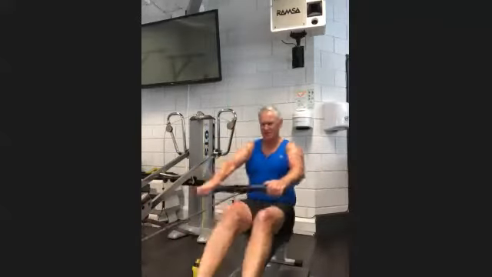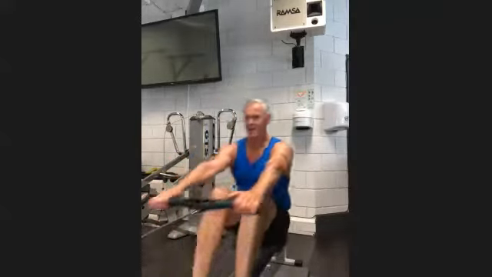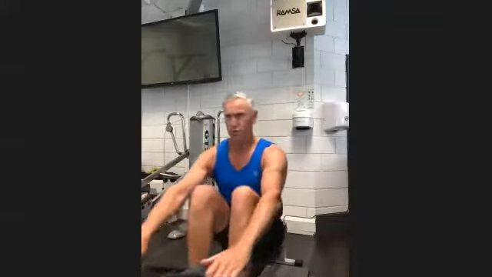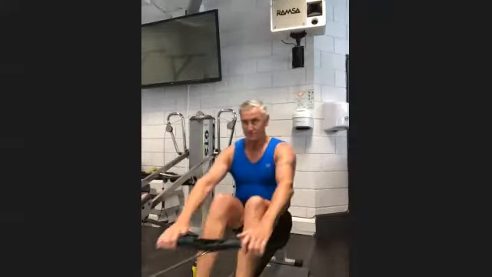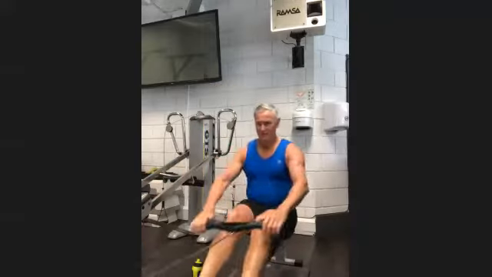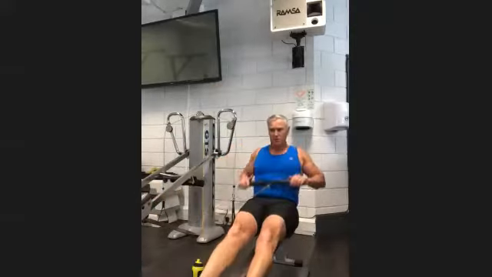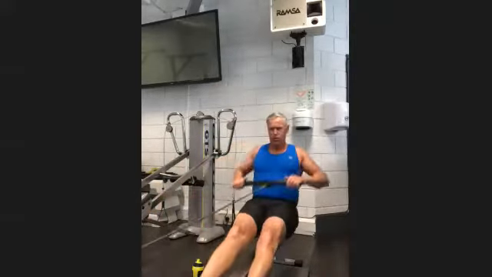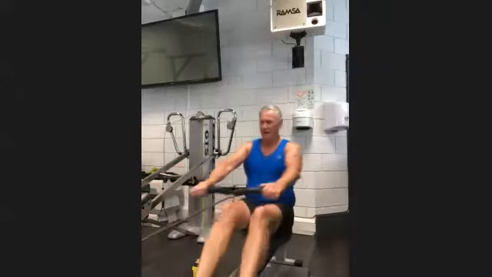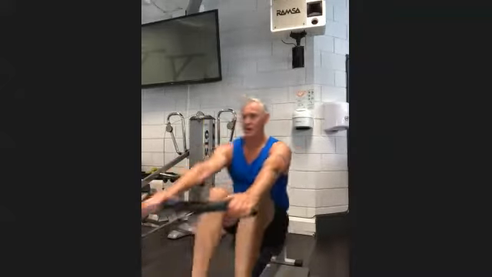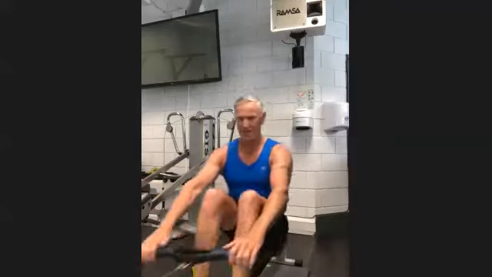Checking in with your hand heights. Soft fingers. Little lift of the arms to the front end. Then drive away. Hopefully you should be feeling good. You're right where you want to be. And stroke rate 22 remains in place.